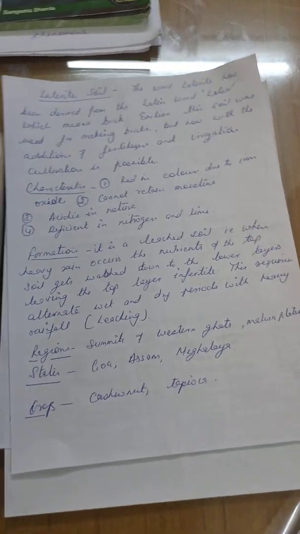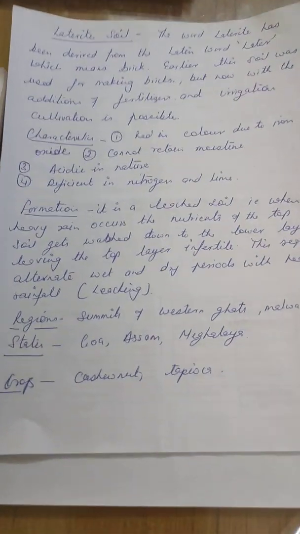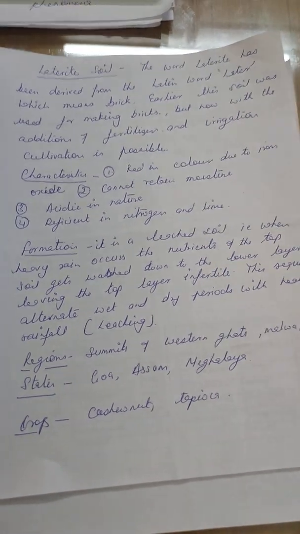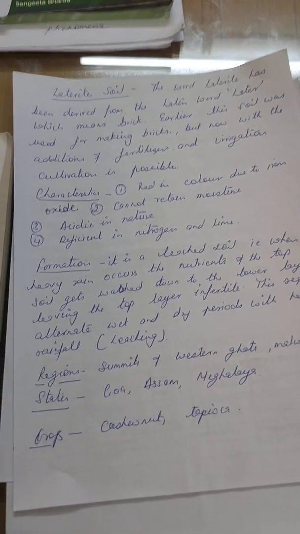The only one topic left of this chapter which I need to teach you is soil erosion, which we will take further later, and therefore then we will be able to finish the chapter.